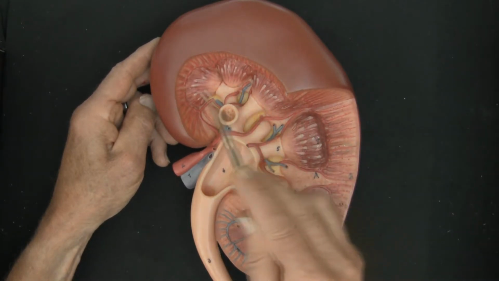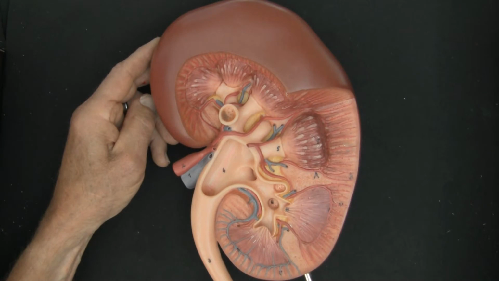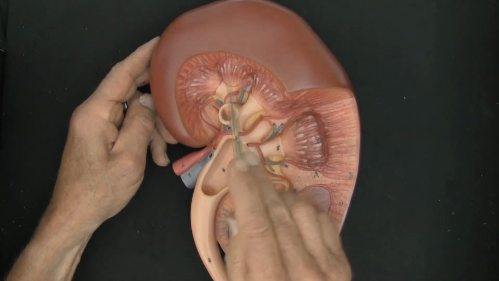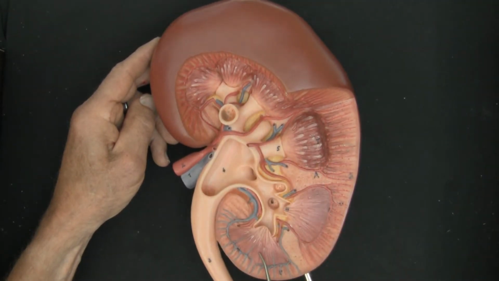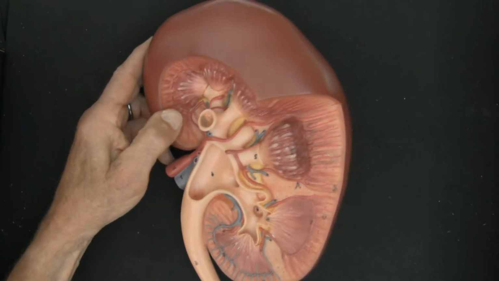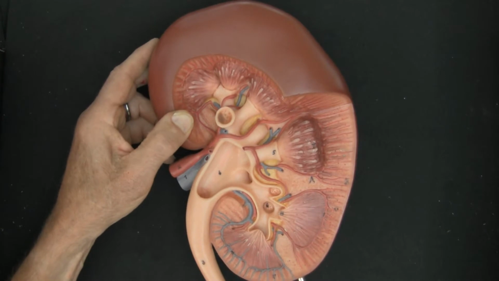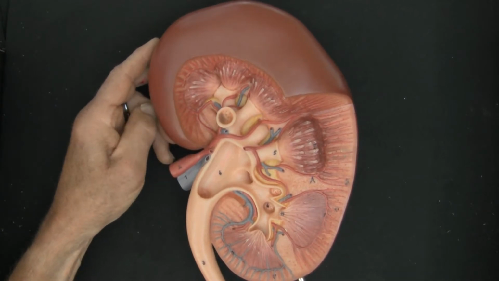Now the core, or renal medulla, is organized and segmented into distinct lobes which have a kind of pyramidal appearance when seen in 3 dimensions. Accordingly, these structures are called renal pyramids.